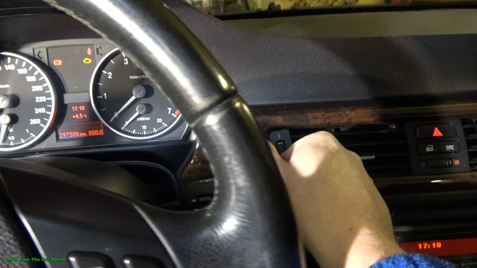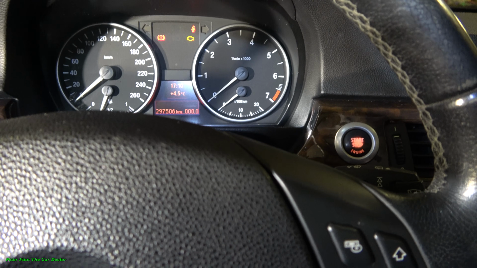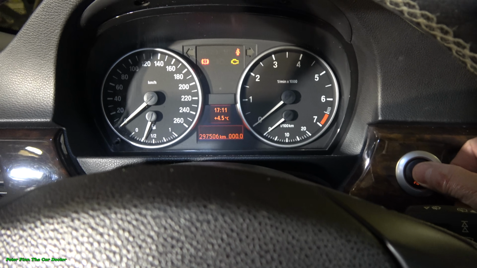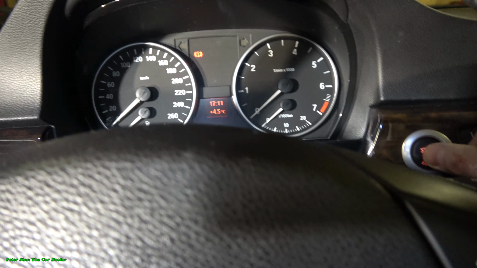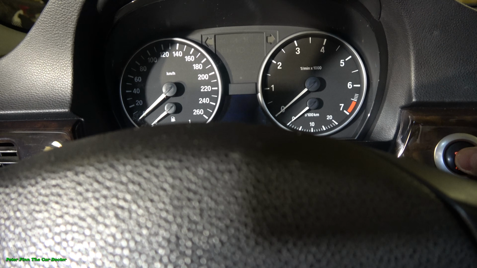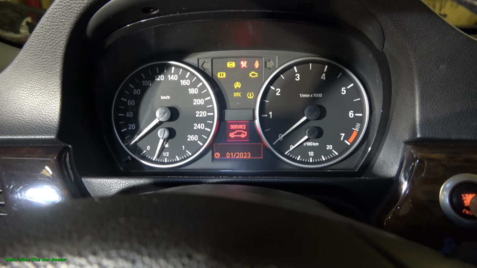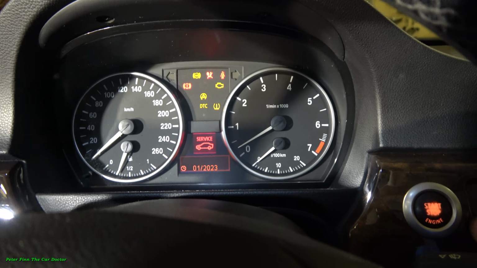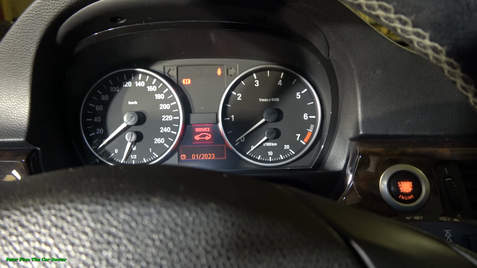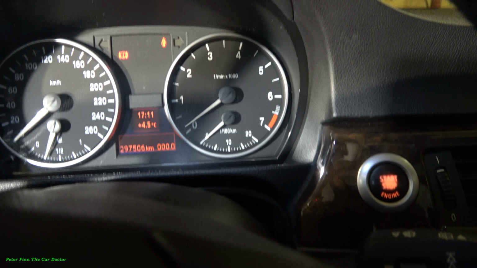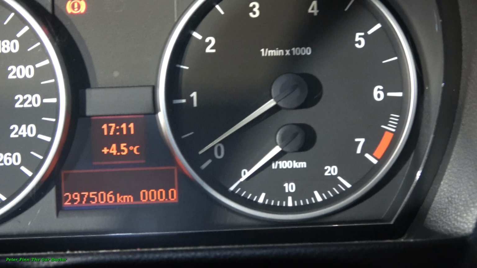Now when I press this start and stop button, what happens? The engine hesitates, but no start.